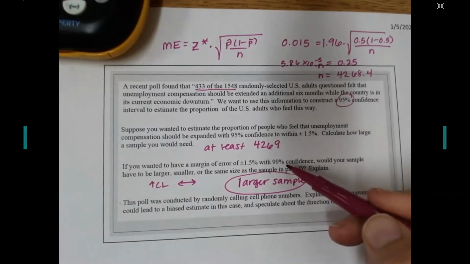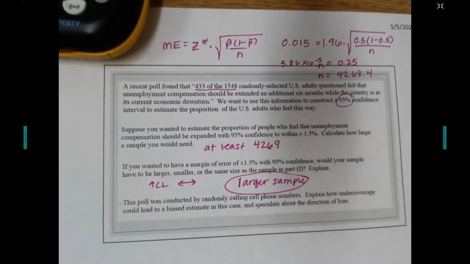Okay? This poll was conducted by randomly calling cell phone numbers. Explain how undercoverage could lead to a biased estimate in this case, and speculate about the direction of the bias. Well, if it's calling cell phone numbers, does everybody have a cell phone? No, and some might be unlisted, or some might block calls that aren't in the contacts.